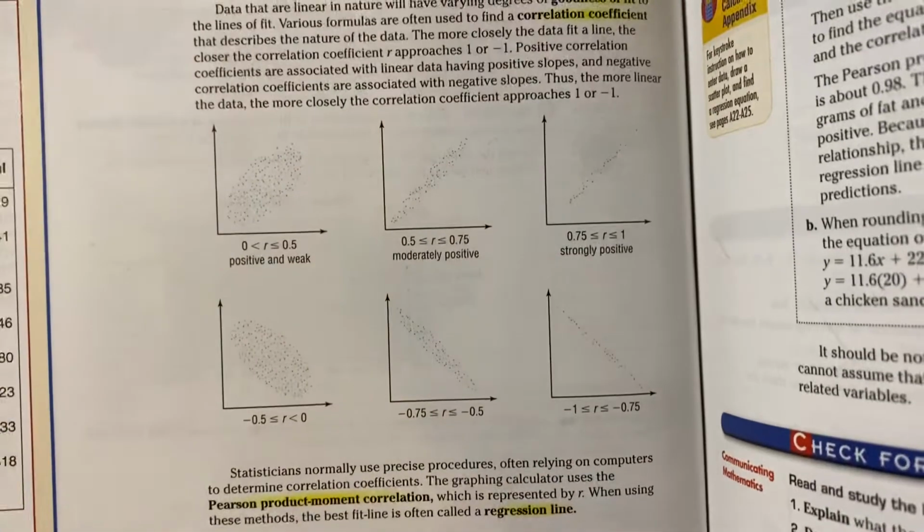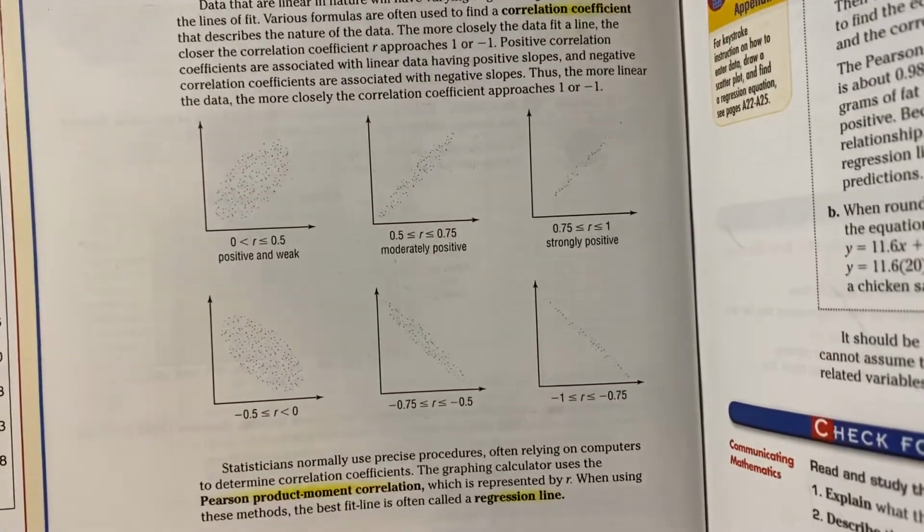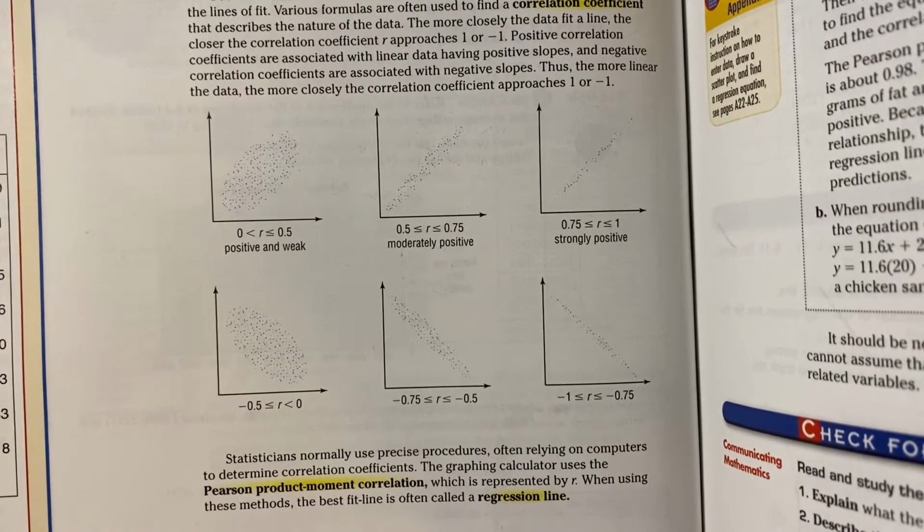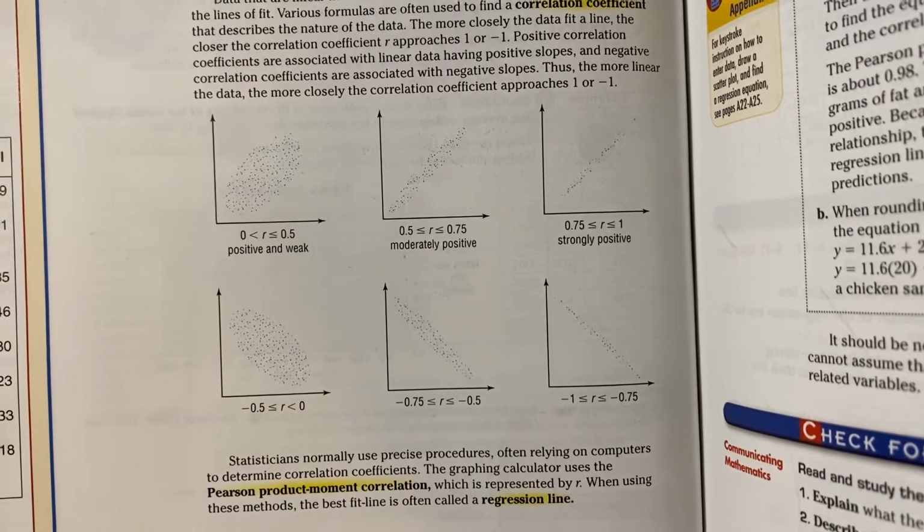All right, the other thing, for your homework tonight, I wouldn't write this down, just take a peek. It's on page 40. Talks about different correlations and correlation coefficients. All right.